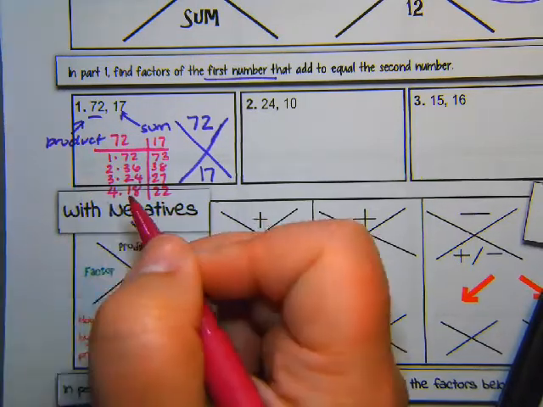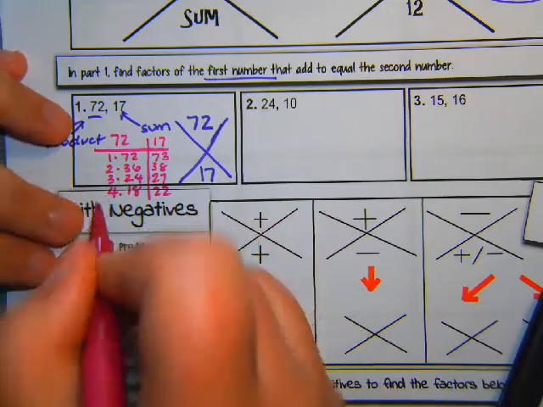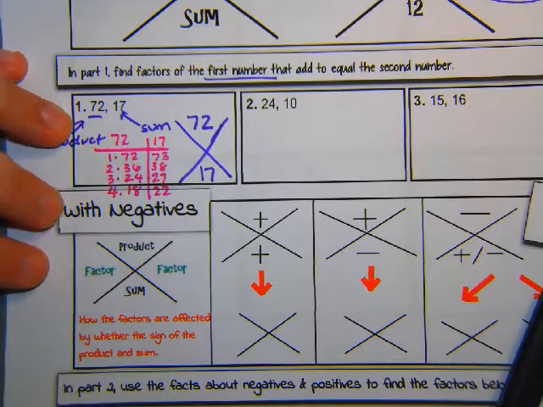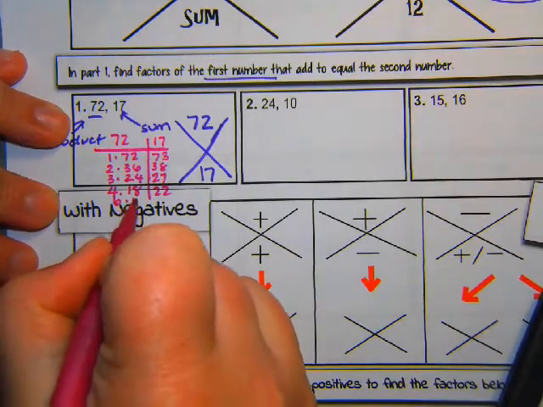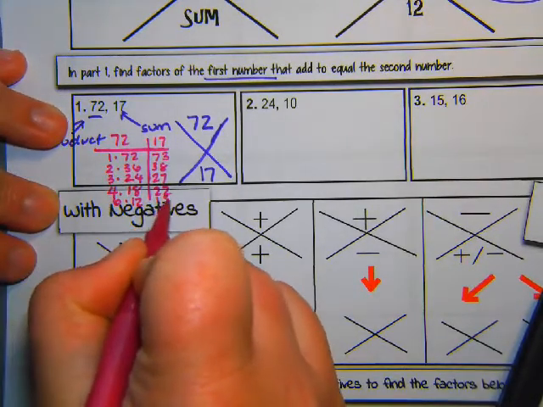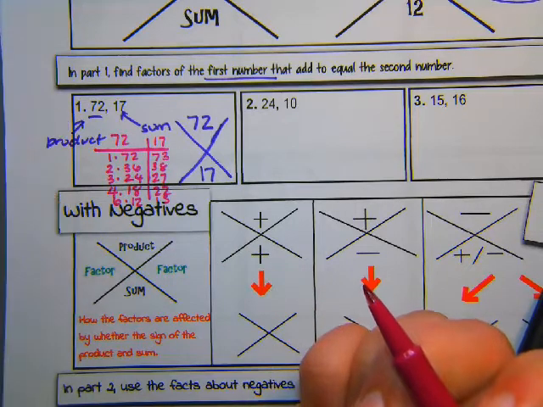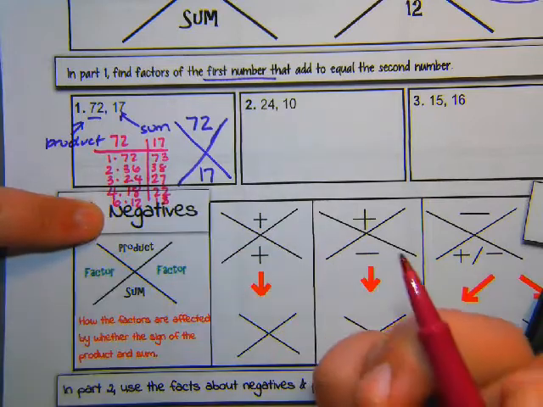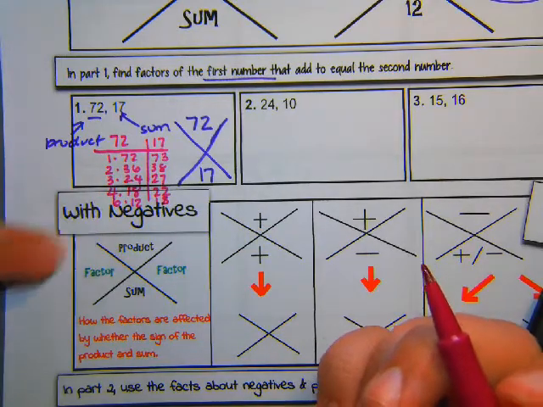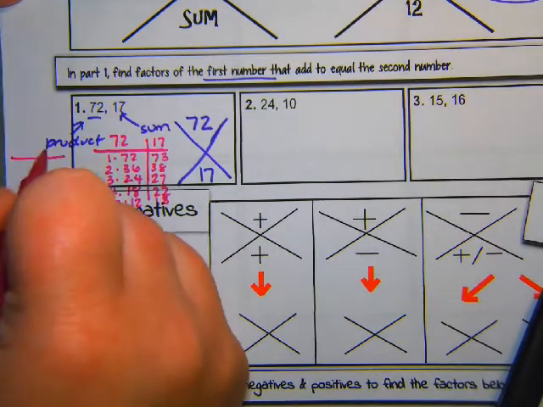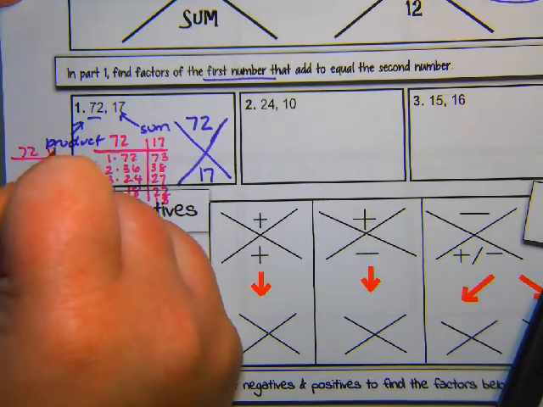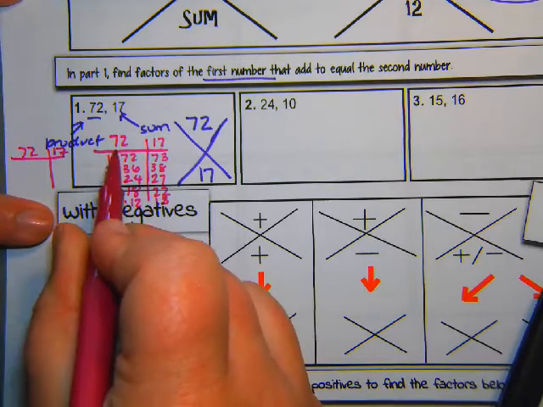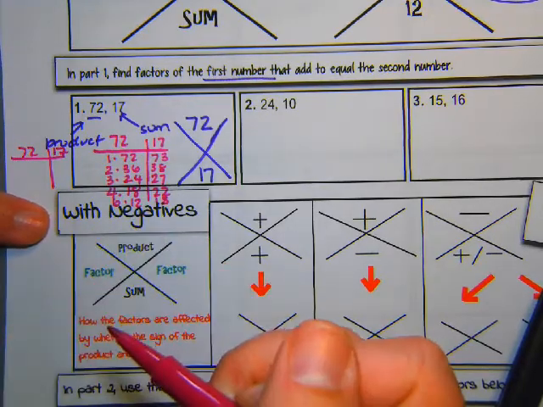So notice I've done 1, 2, 3, 4. I can't do 5 because 72 divided by 5 is not a whole number, but it is divisible by 6. Let me check. It is. 6 times 12. If you add those, you get, oh no, so close. 18. You guys, I have to start another little thing over here. 72, 17. So I had 6 times 12 is 72, but when you add those, you get 18.